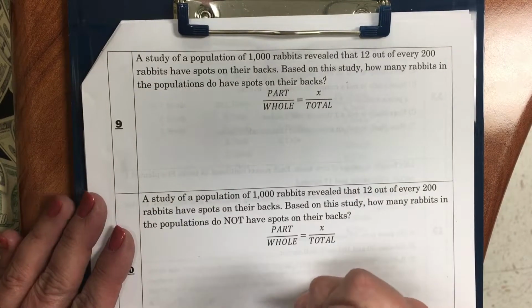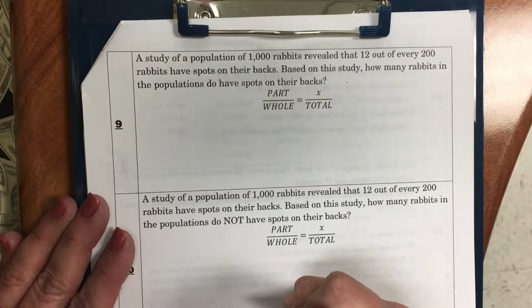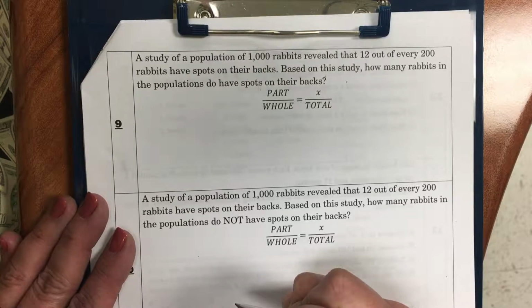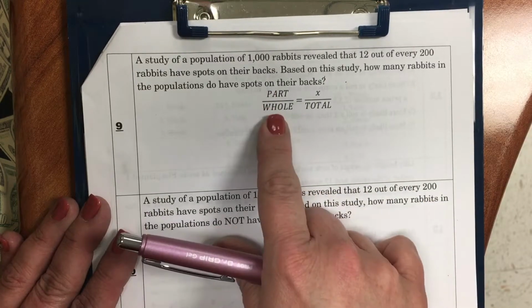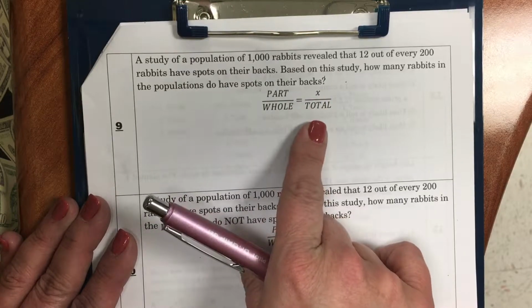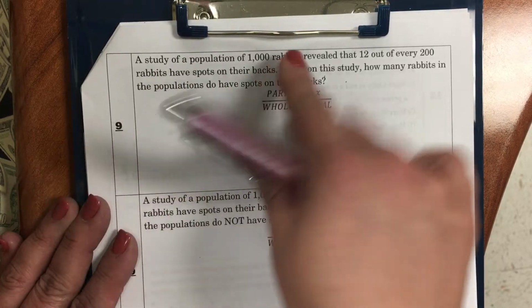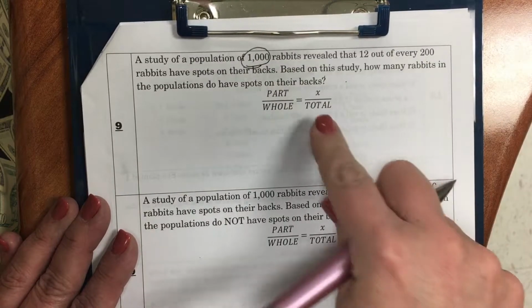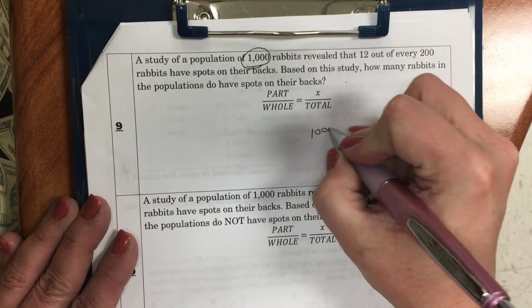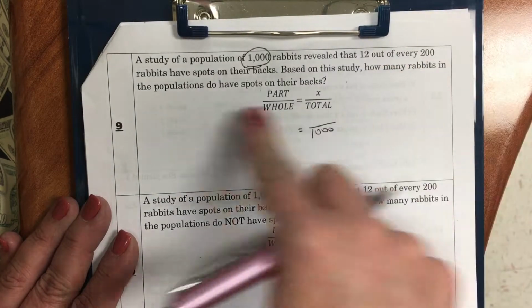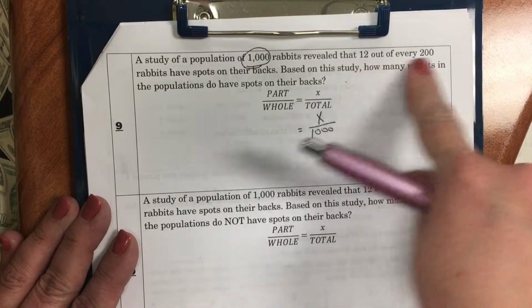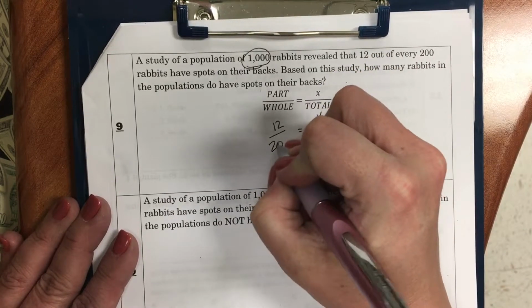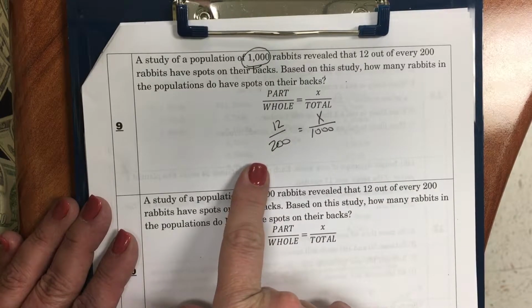A study of a population of 1,000 rabbits revealed that 12 out of every 200 rabbits have spots on their back. Based on this study, how many rabbits in the population do have spots on their back? And I've given you the proportion. Part to whole is equal to some number out of the total. Okay, so our rabbits, we have 1,000. That's our total. And we want to know what part of that total has the spots. My part in whole is this 12 out of 200. All right, so 12 out of 200 rabbits have spots.